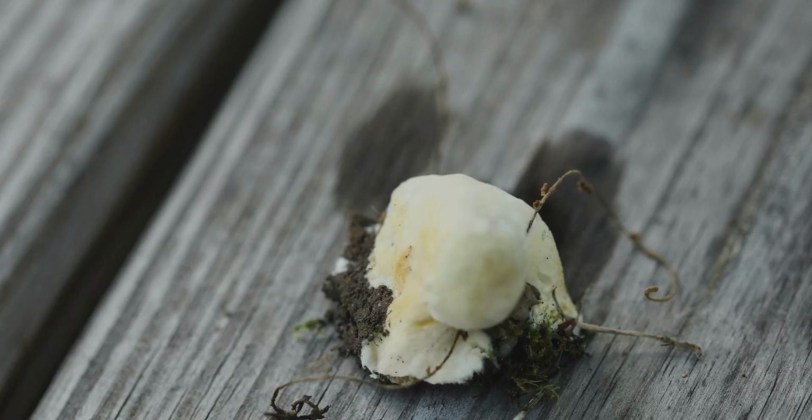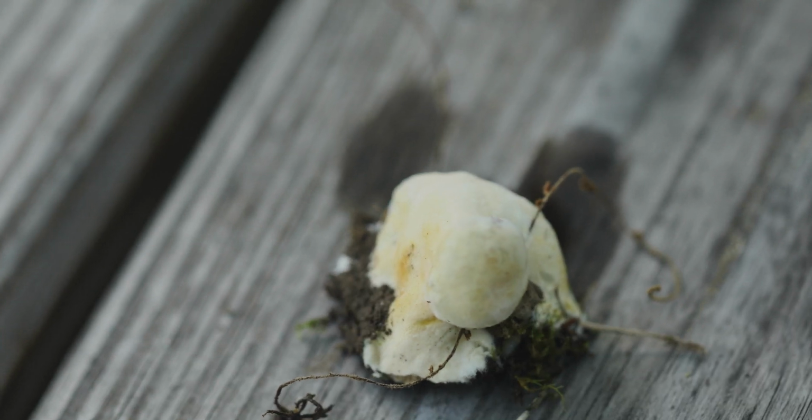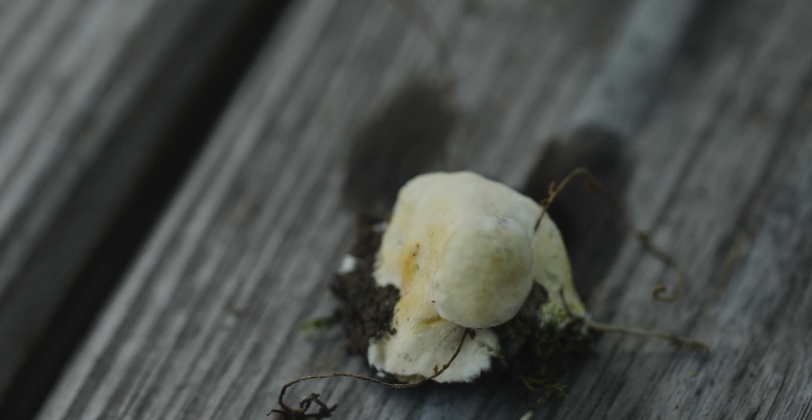Maybe put it to the side. And then we have another specimen of these kind of parasitized boletes. Let's see if we can kind of make it a little darker.